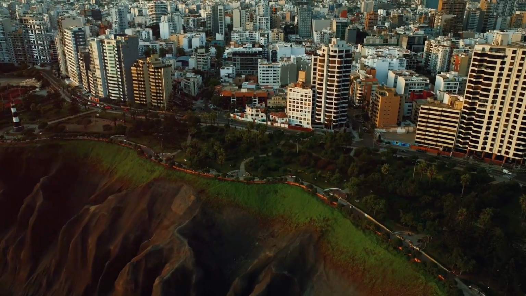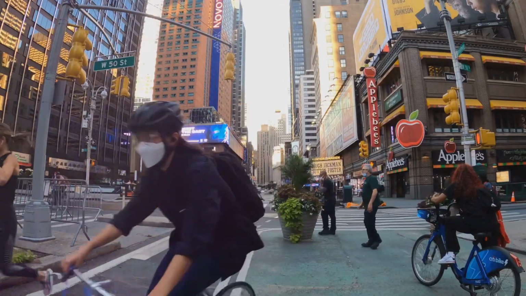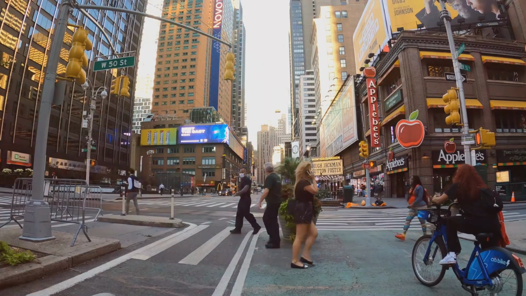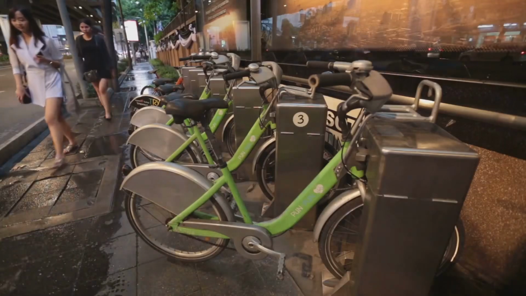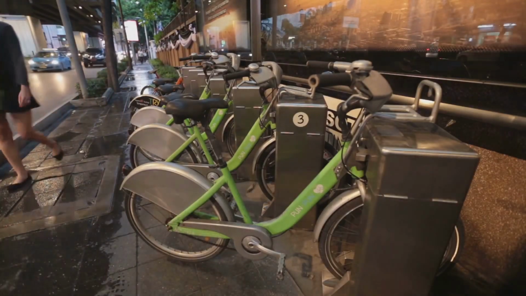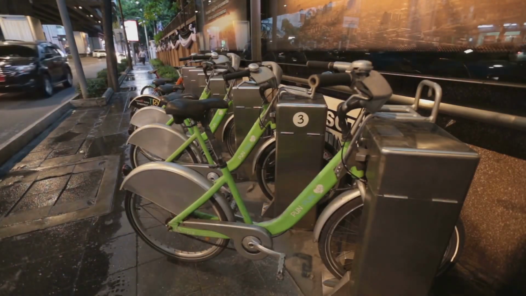And then there's the environment. Higher density, often associated with higher floor area ratio, can actually be more sustainable. It can promote walking, cycling, and public transport use, reducing our reliance on cars.